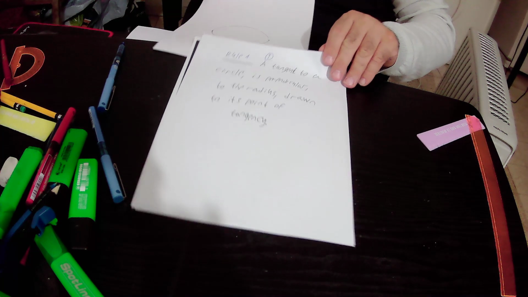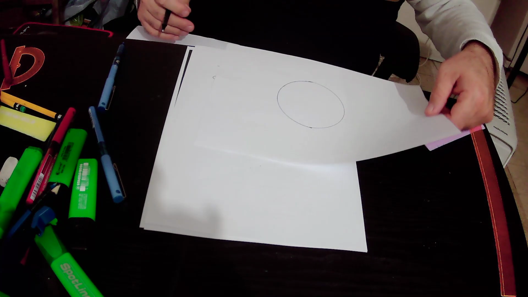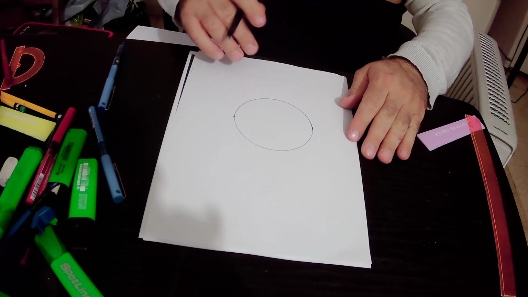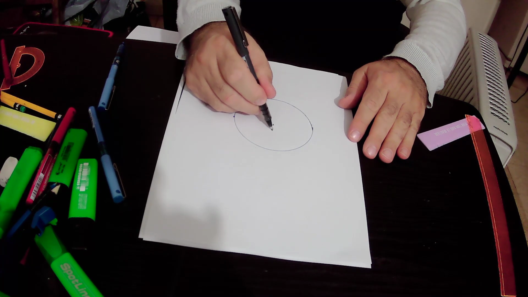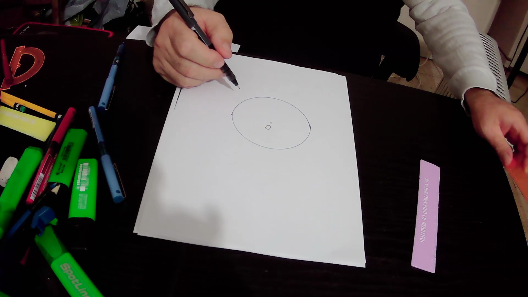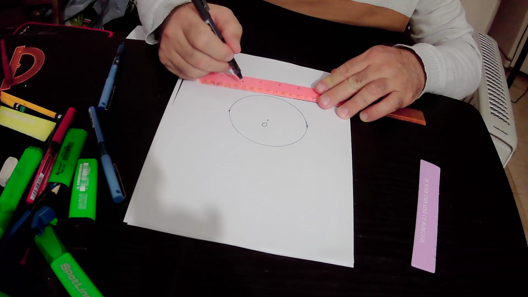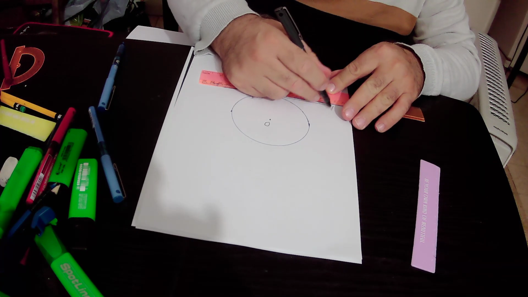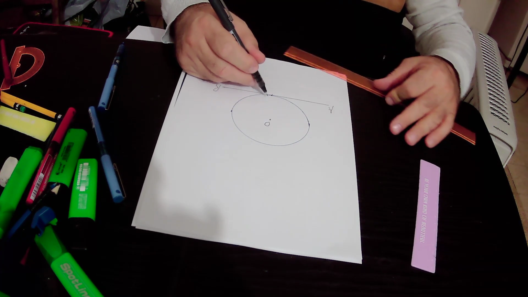Rule number 1 states that if, for example, you have this circle, and we know that the center of this circle is at this point defined as point O, and we also have a tangent to this circle, actually tangent AB is tangent to this circle at point M.